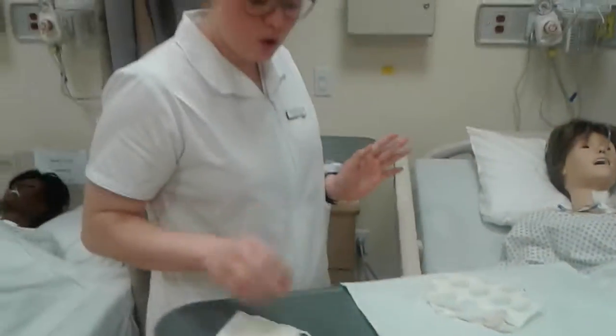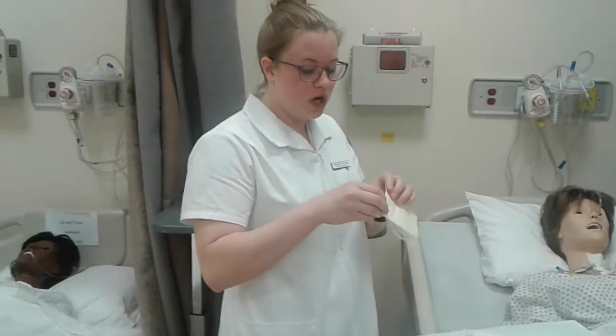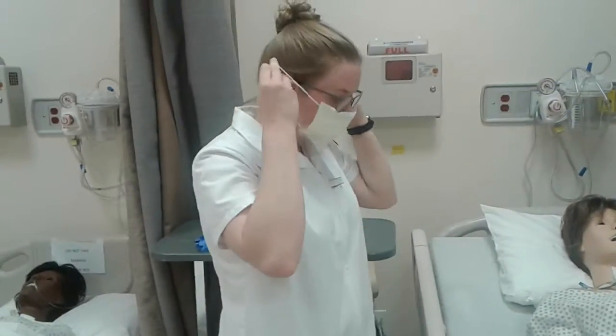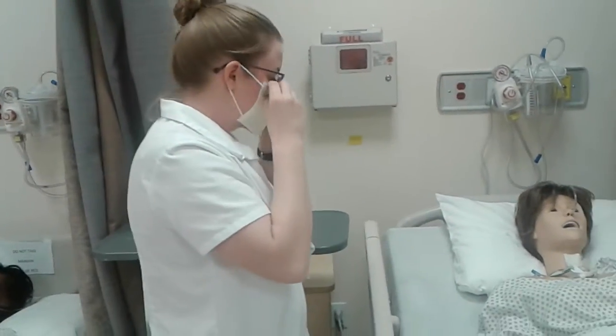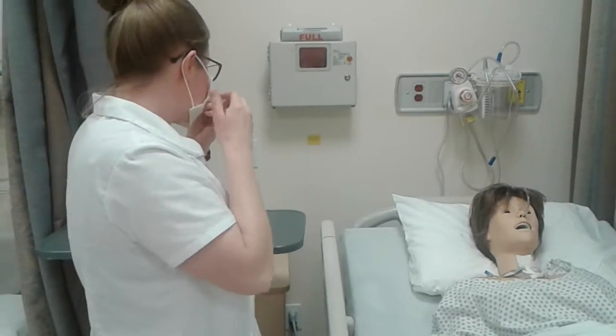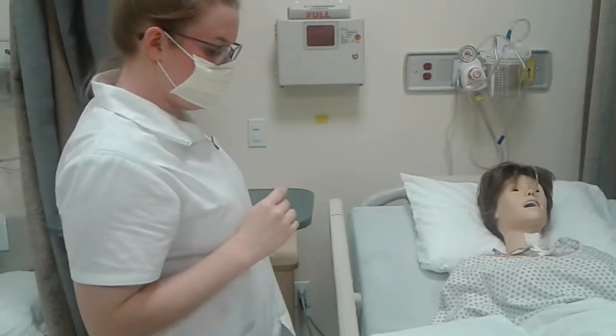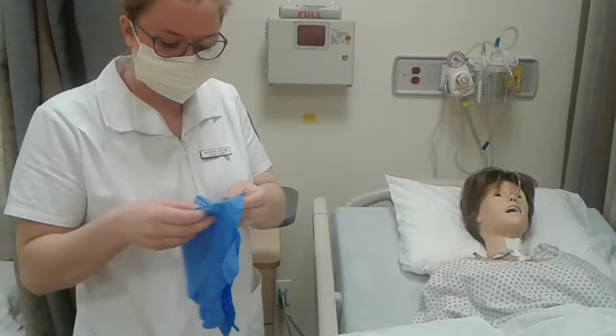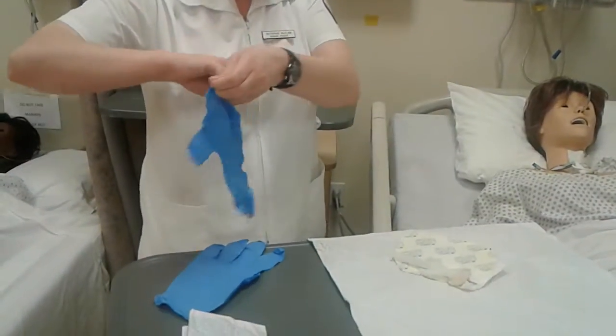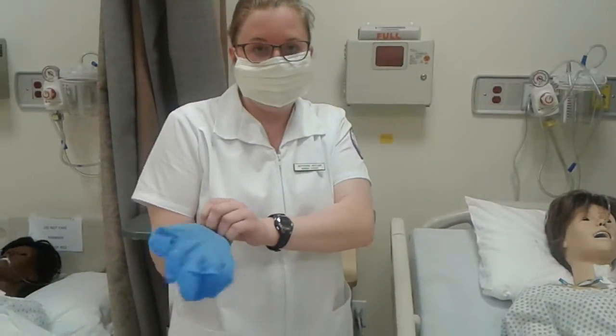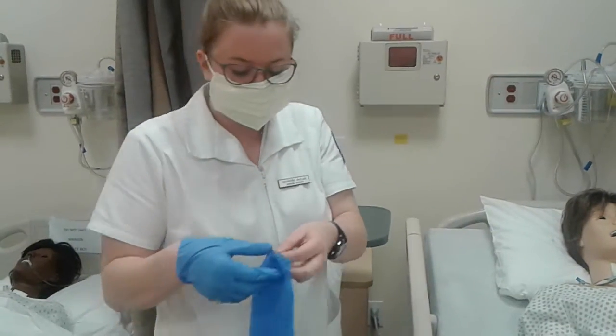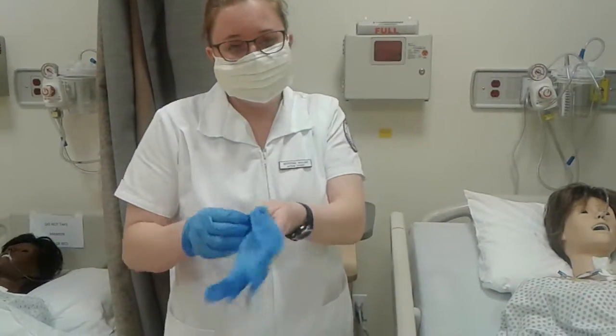So now that I have my kit open, I'm going to don my mask, along with my clean gloves. And I would instruct the patient to turn their head away from the central line dressing. But in this case, I'm going to assist her.